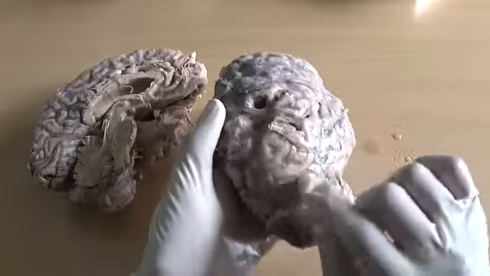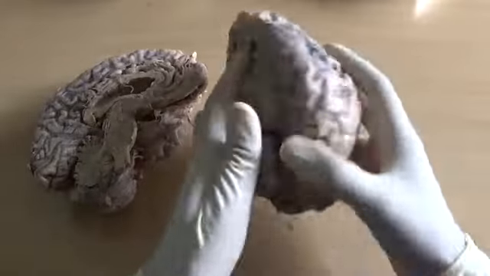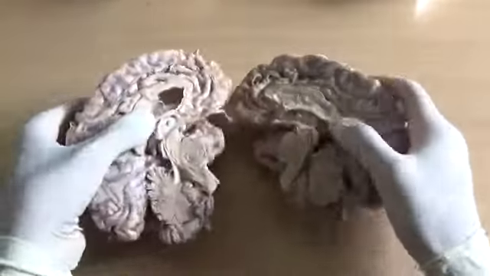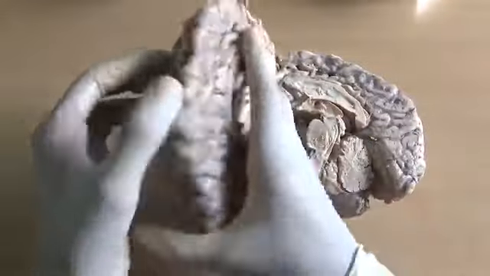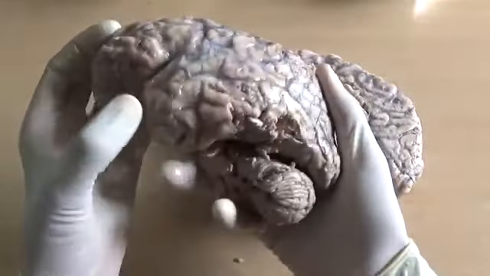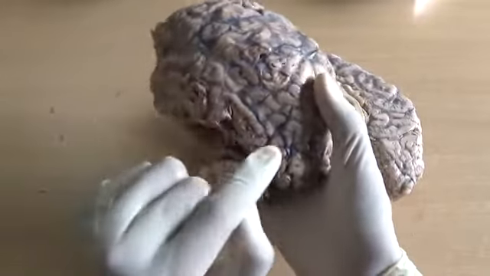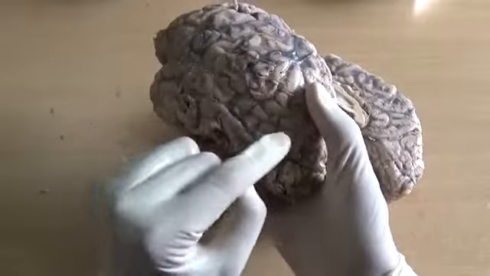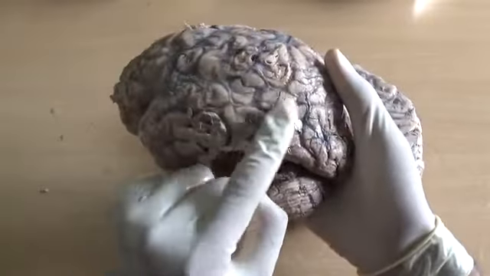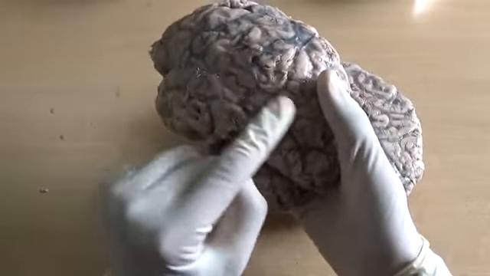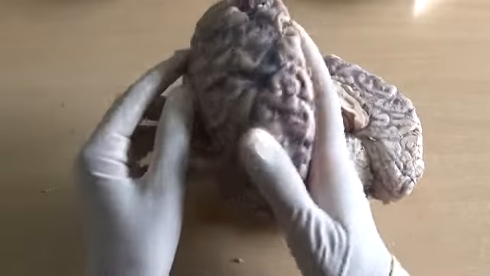So the surface projections are termed gyri, okay, that is the plural form, and the singular is gyrus. So a single elevation is termed a gyrus and a single depression is termed a sulcus. So we can call them gyri and sulci, surface projections and depressions.